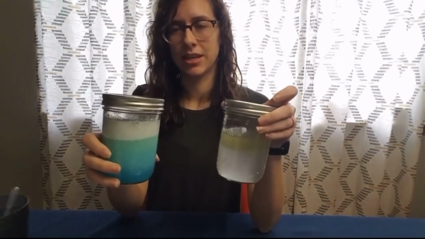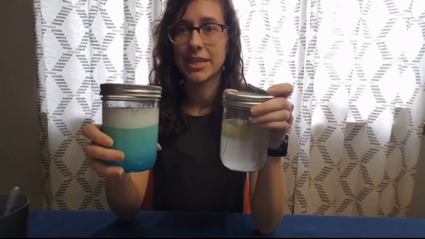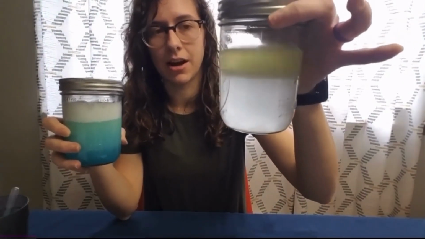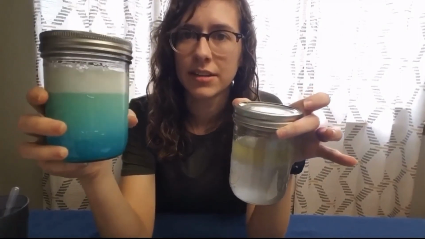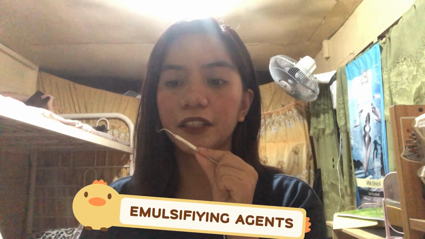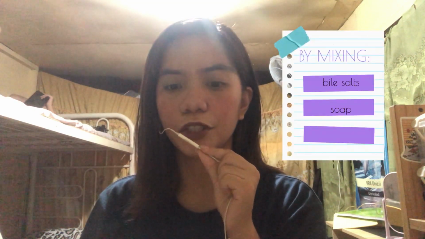An emulsion is where you have liquids that have mixed together that were previously immiscible. So these are immiscible. But when we added the detergent, it made an emulsion. They mixed together when they couldn't before. In this method, the water and oil emulsion is stabilized by adding emulsifying agents. A distinct layer is created by mixing in substances such as bile salts, soap, etc., which reduces the surface tension of the water.